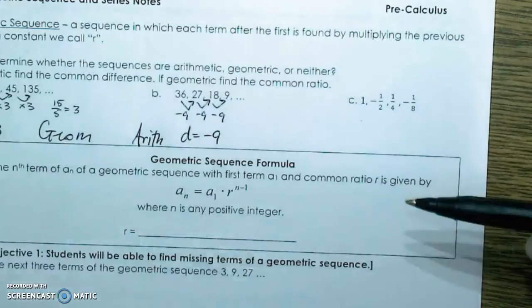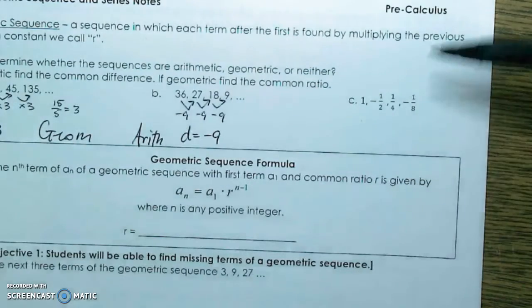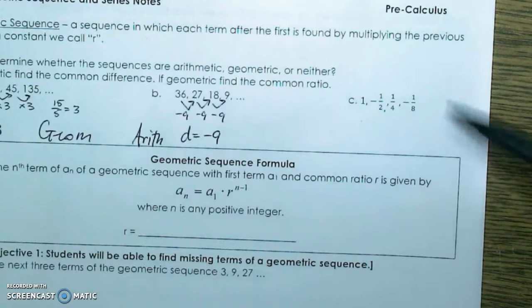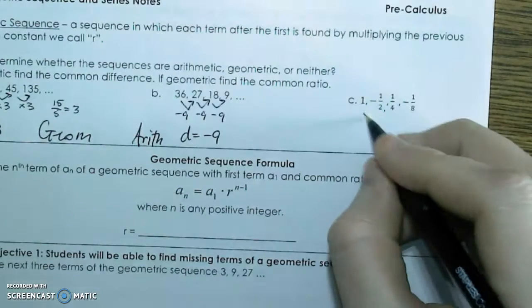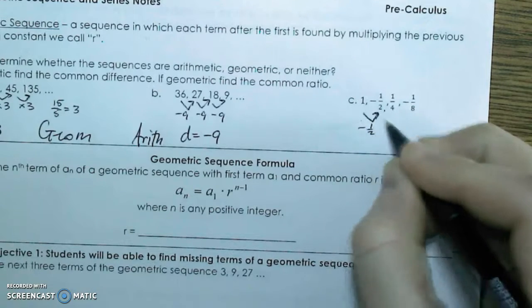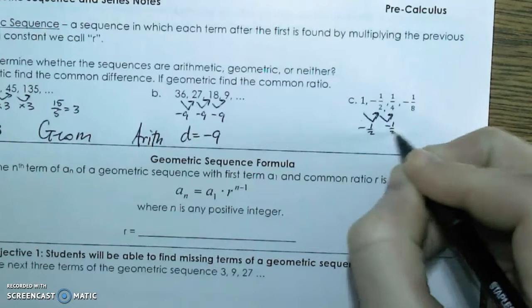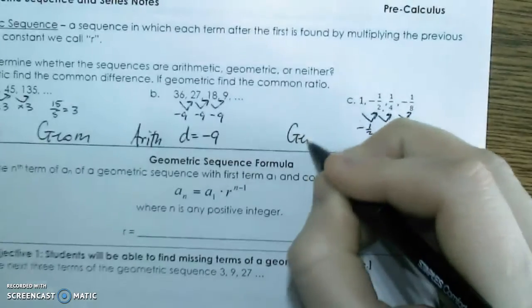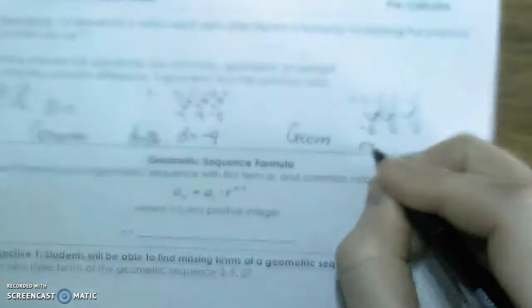And then for C, it looks like we are multiplying each time by 1/2. And the negative is alternating, so we're multiplying by -1/2, -1/2, -1/2. And so this is geometric, and my ratio is -1/2.